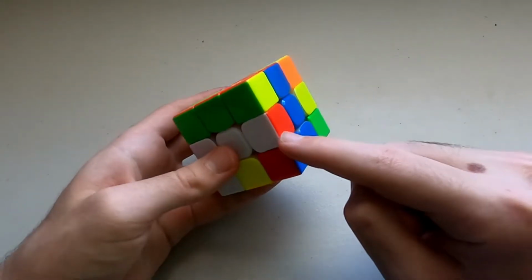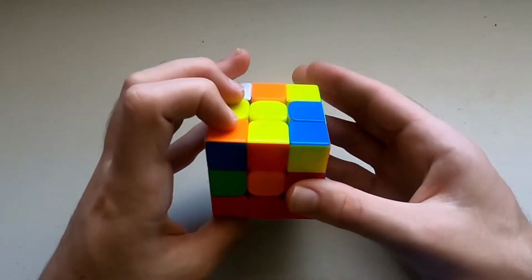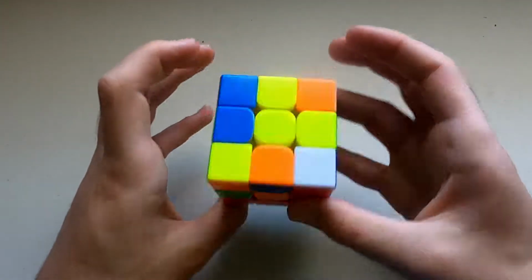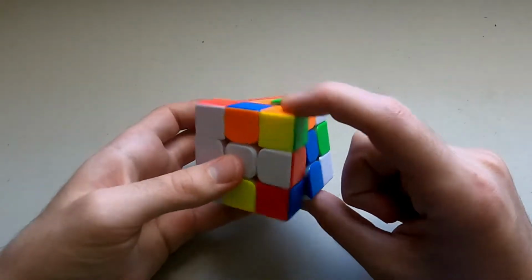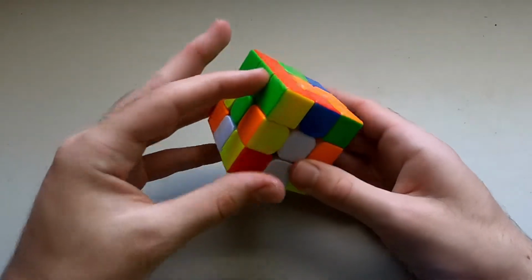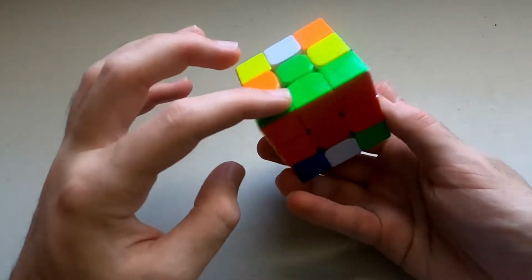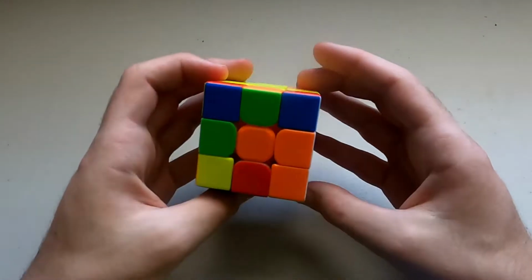So we need this edge and this edge to go with this block. So I can just put that edge in right there, move the block out of the way to insert this edge, and then solve the first block like that.